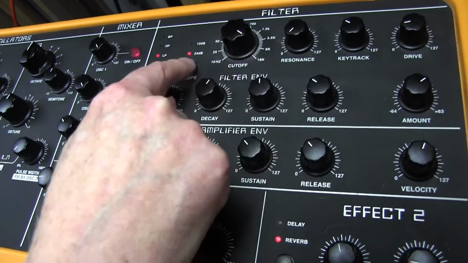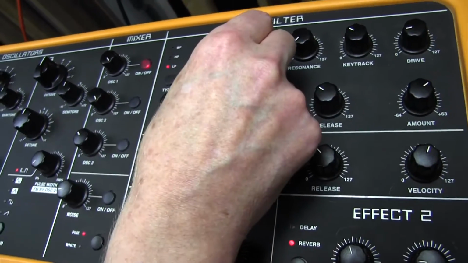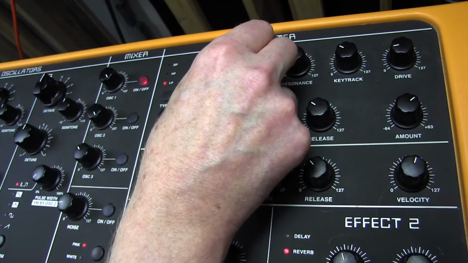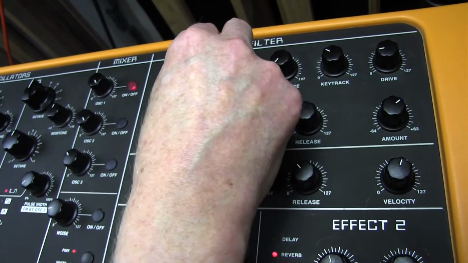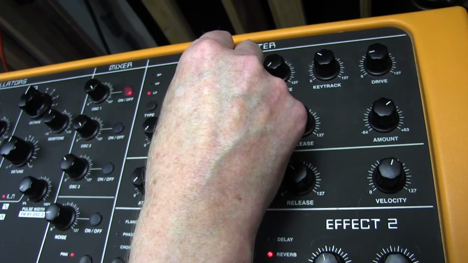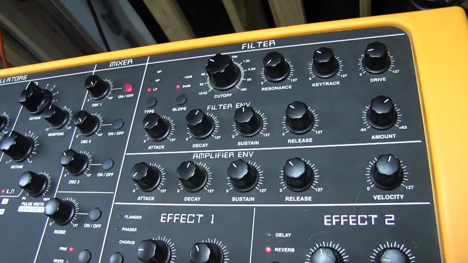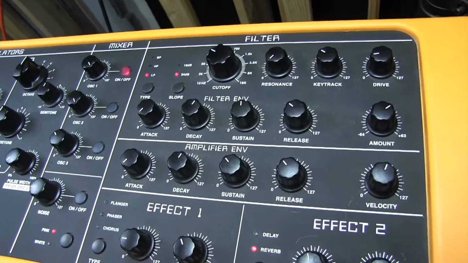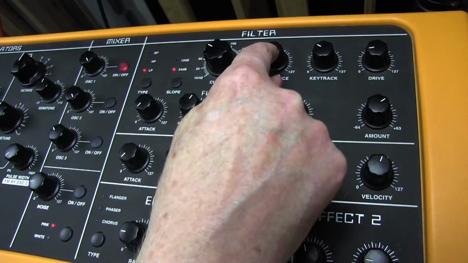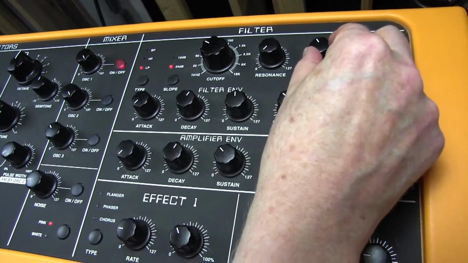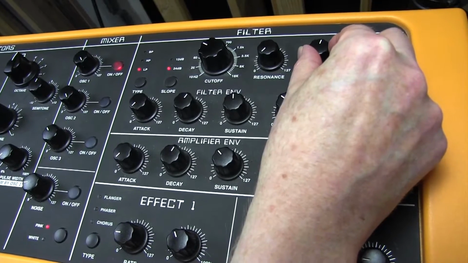Here we're going to be using a 24 dB slope on the filter, cut off 35. You can hear it going very mellow there. Open it up to 35. This gives us our percussive sort of effect. Resonance nil, key track 71.